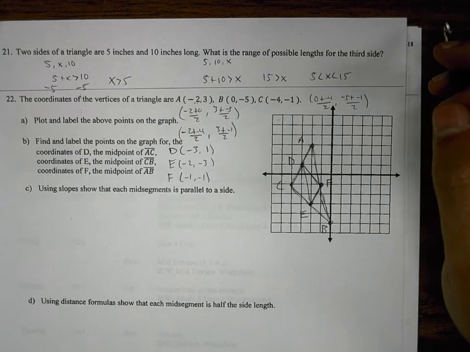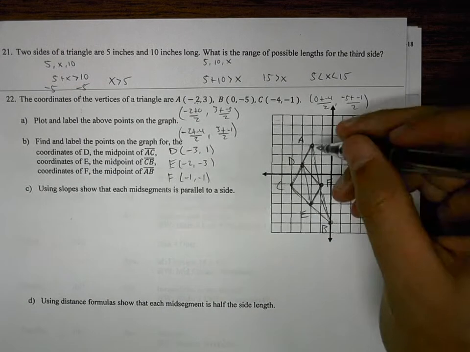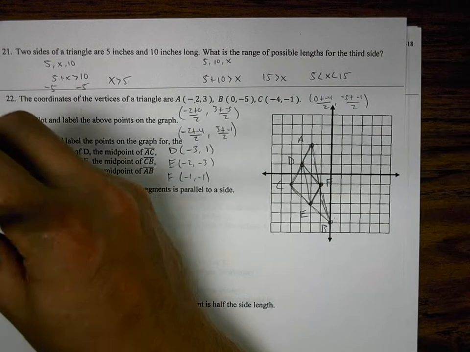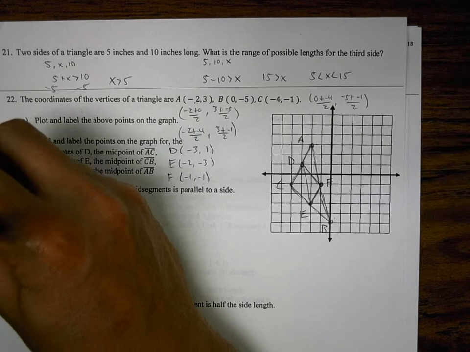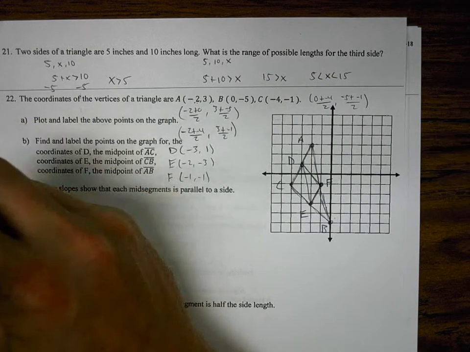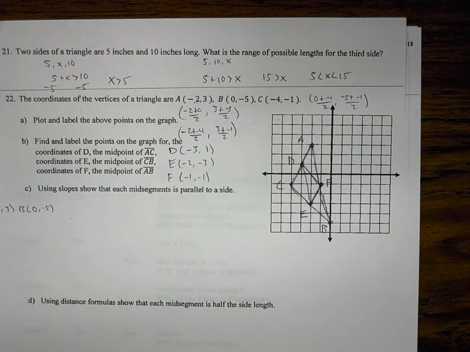Now we have to use the slope formula to show parallel. So we have AB. A was at (-2, 3) and B was located at (0, -5).